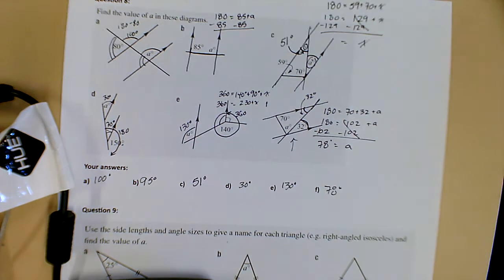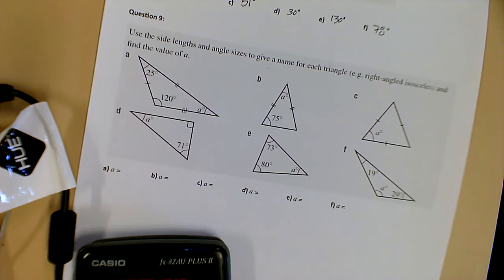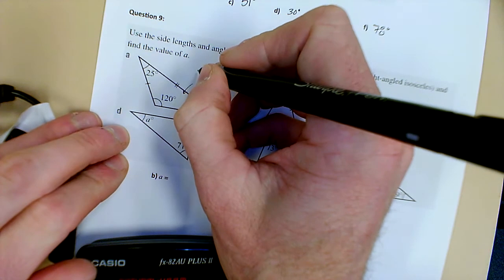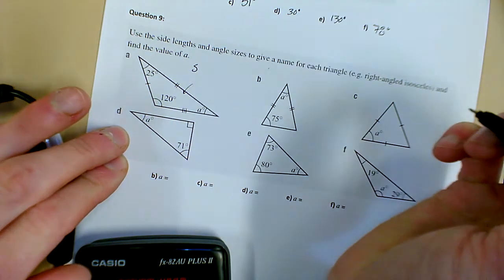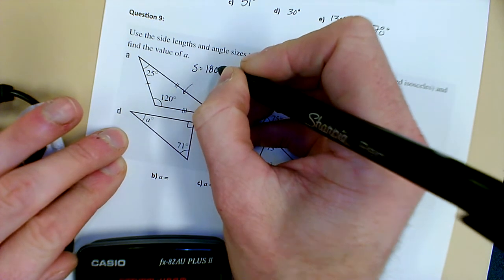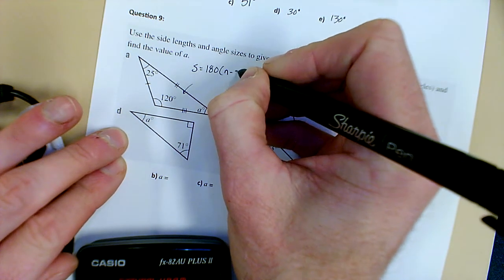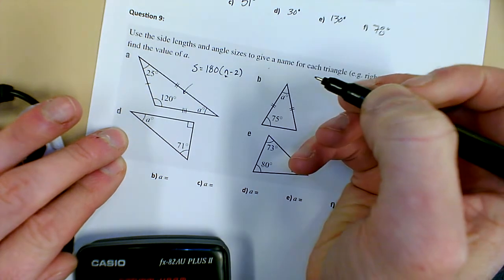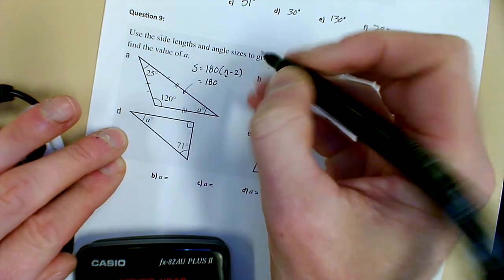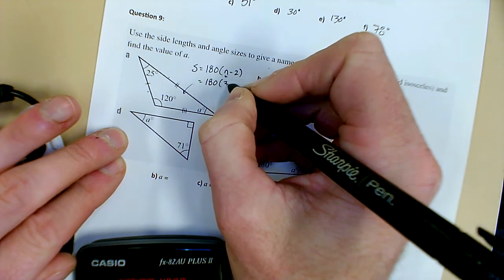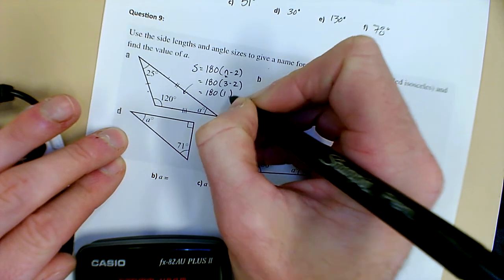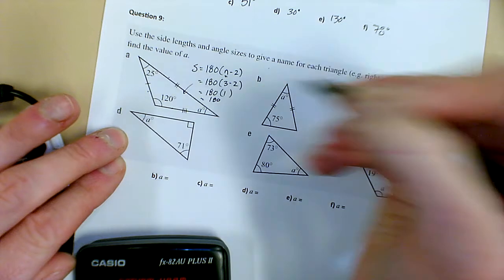In my opinion, that's one of the trickier ones. Not horribly tricky, but tricky. These ones I thought were all very straightforward. Remember, all the inside angles of a triangle add to 180. If you don't know why, I showed the other day that S, the sum of the inside angles, is equal to 180 multiplied by n minus 2, where n is the number of sides. So I've got 1, 2, 3 sides. N minus 2 would be 3 minus 2. What's 180 times 1? Yes, that's right, 180.